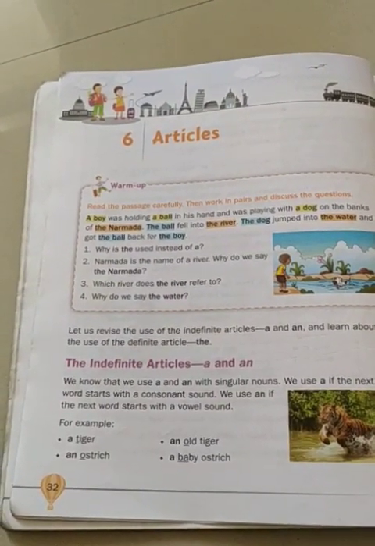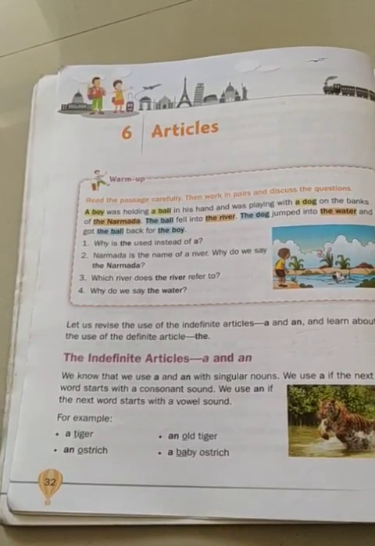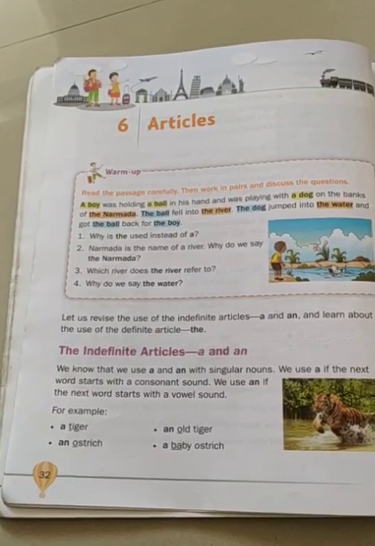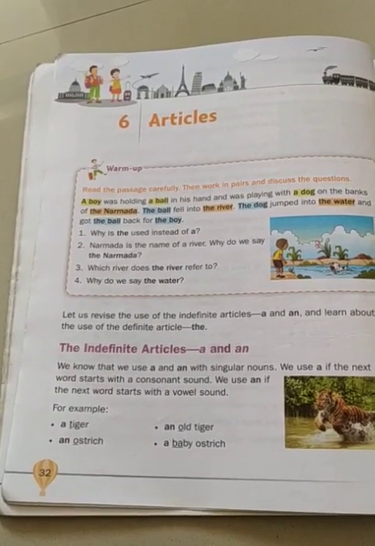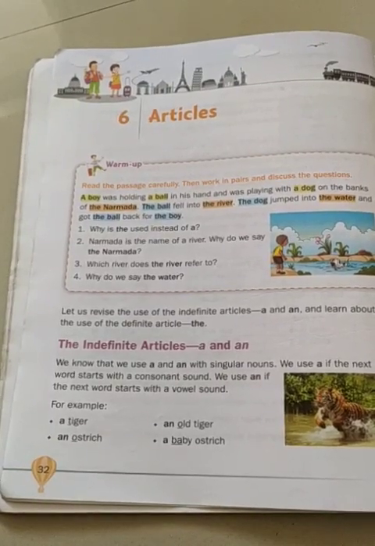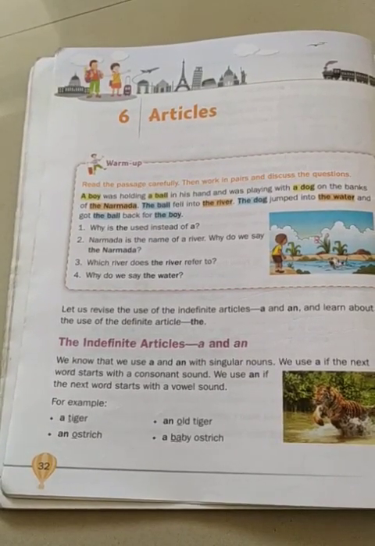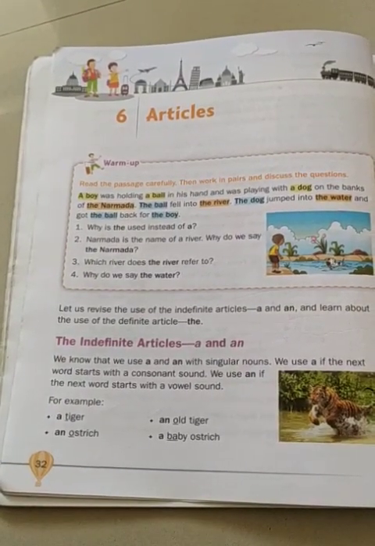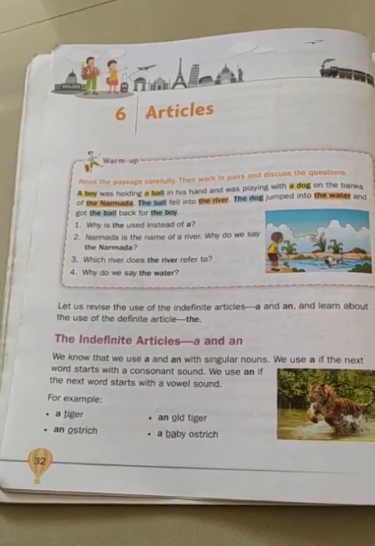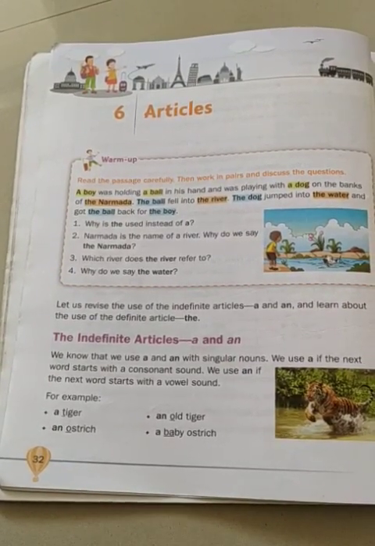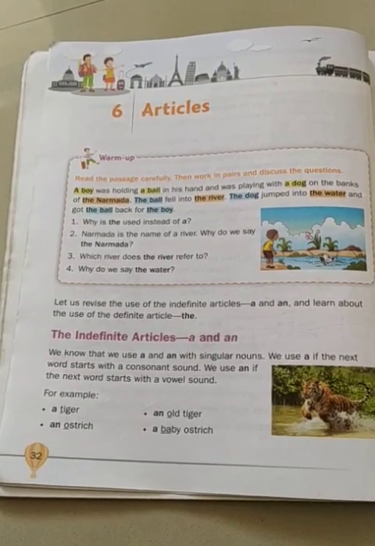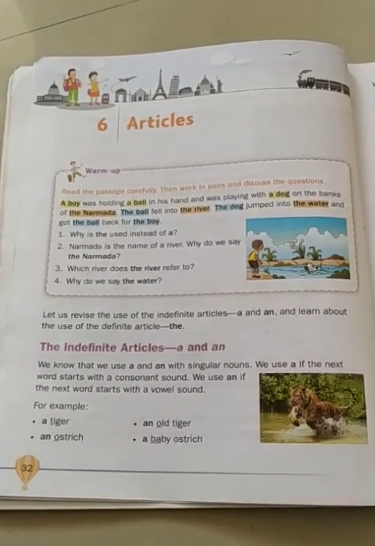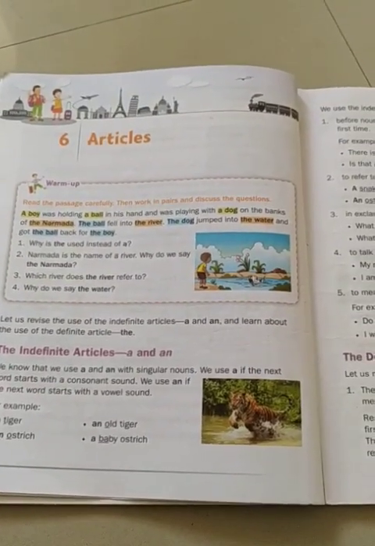For example, a tiger. Here T is a consonant, so that is why a tiger. An old tiger. Here old starts with a vowel, that is why an is used. An ostrich, again the same, o is a vowel, so an ostrich. A baby ostrich, here b is a consonant, so that is why a is used. So in this way we use the indefinite articles a and an. There are some rules for it. We'll see that.